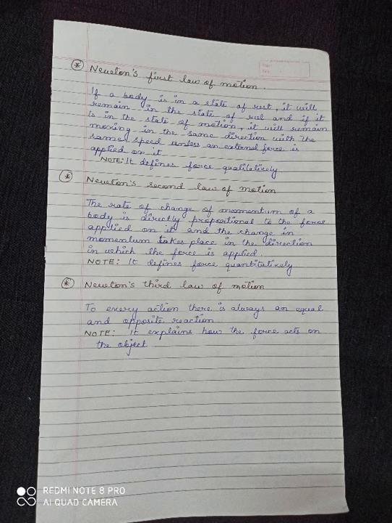Okay. Now we will be moving to Newton's laws of motion. There are three laws of motion. The first law says that if a body is in a state of rest, it will remain in the state of rest, and if it is in the state of motion, it will remain moving in the same direction with the same speed unless an external force is applied on it.